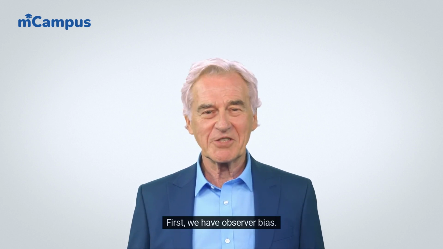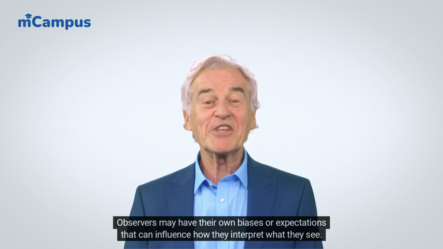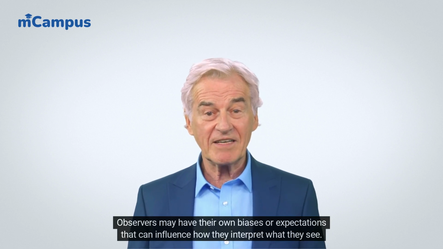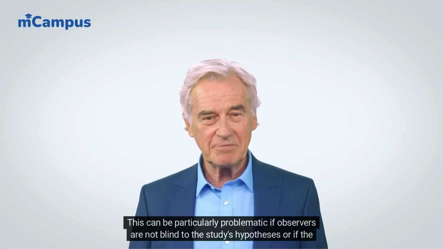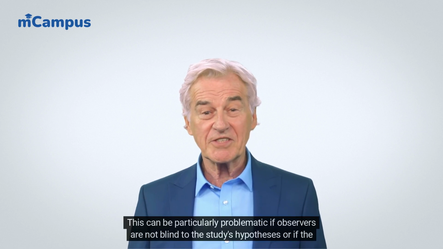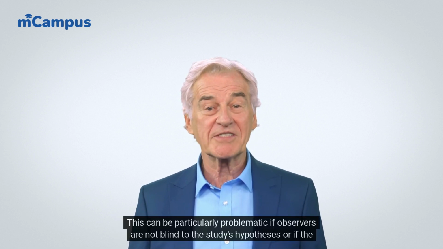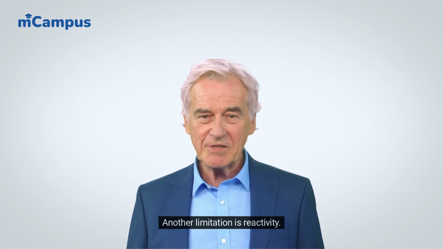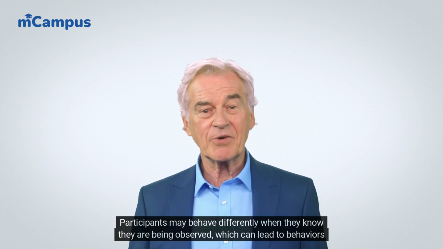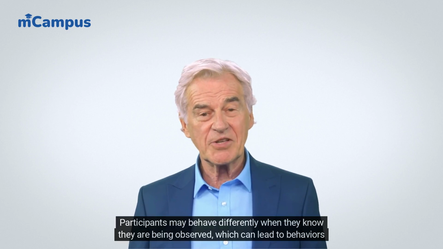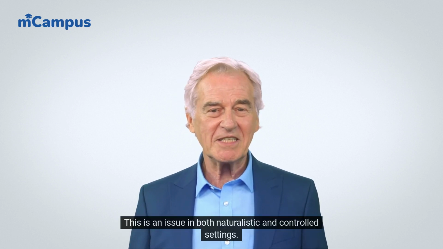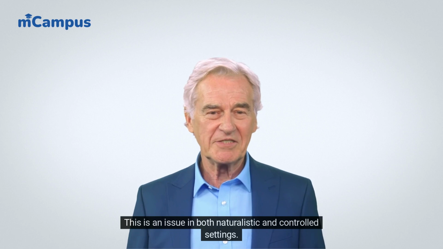First, we have observer bias. Observers may have their own biases or expectations that can influence how they interpret what they see. This can be particularly problematic if observers are not blind to the study's hypotheses, or if the observers are not trained properly. Another limitation is reactivity. Participants may behave differently when they know they are being observed, which can lead to behaviors that do not reflect their typical behavior. This is an issue in both naturalistic and controlled settings.